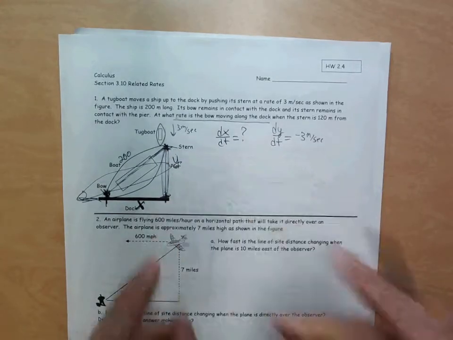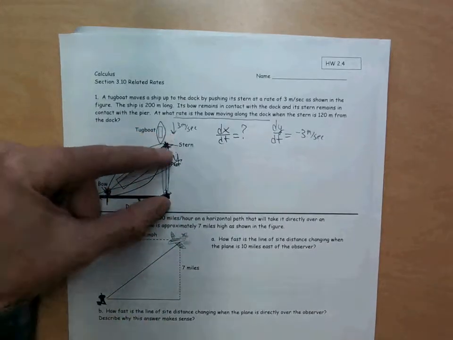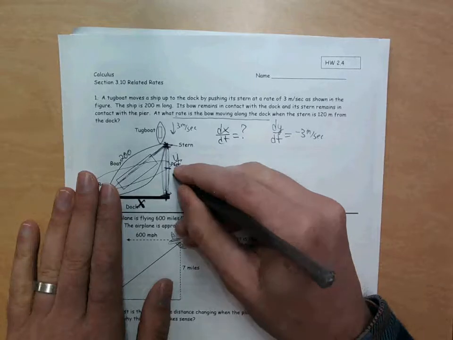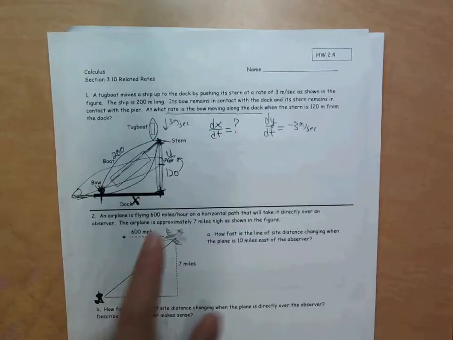It also said the stern is 120 meters from the dock. That is not a constant. That's a value of this variable that's changing. So this distance is changing, and we want to know what is the rate at the moment when this distance is going to be 120. But this is changing. Okay?